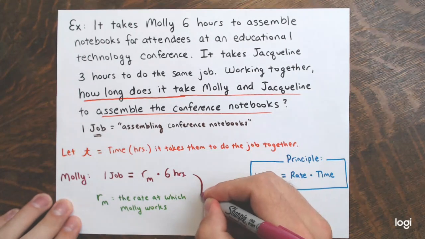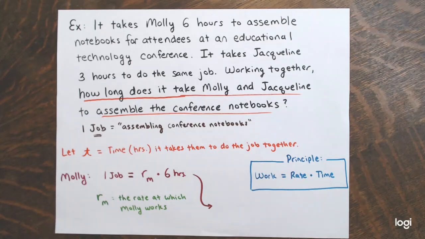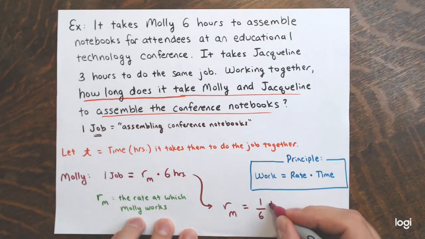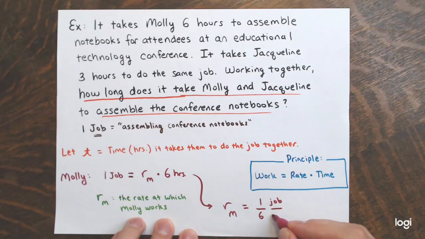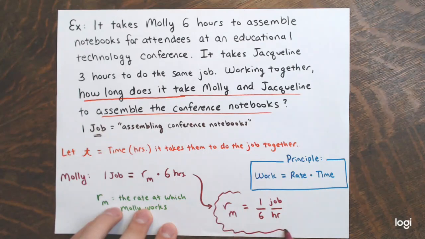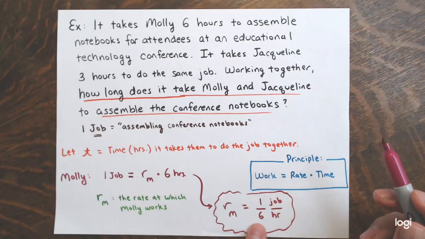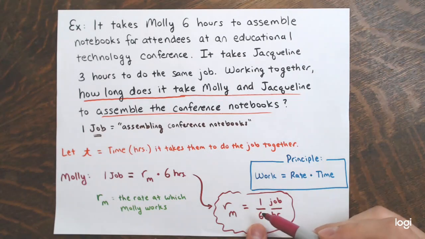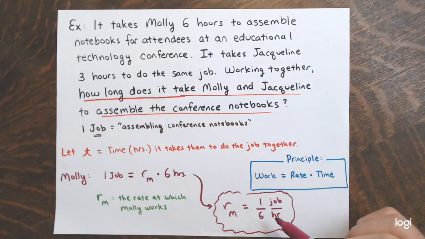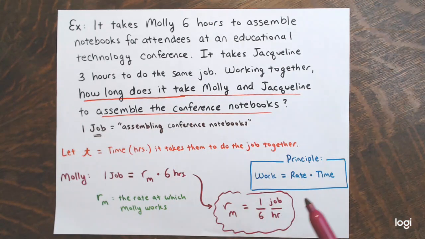So taking this down here, we can see the rate at which Molly works is 1/6, right? 1/6, and you have job in the numerator per hour in the denominator, right? So this isn't the answer, I'm just bubbling it, all right? But this is the speed at which Molly works. She does 1/6 of the job in an hour, right? 1/6 of a job per hour. So that means in 6 hours she'd do the whole job, exactly what they said. Okay, so there's the rate at which Molly works.